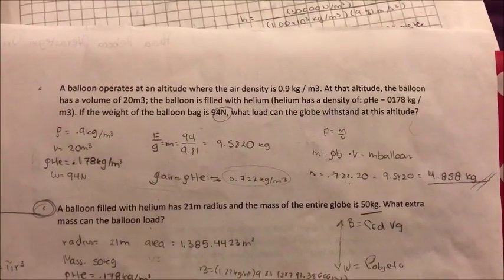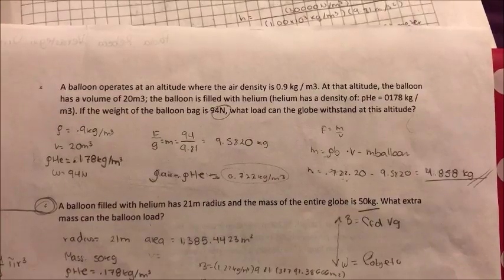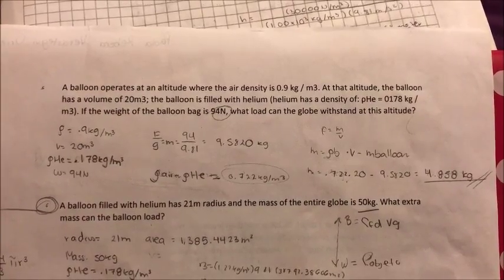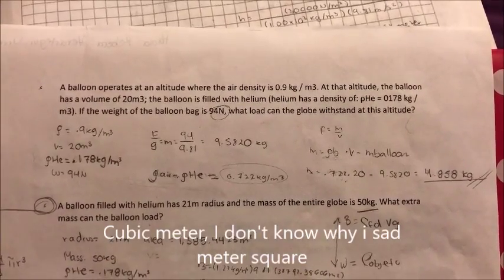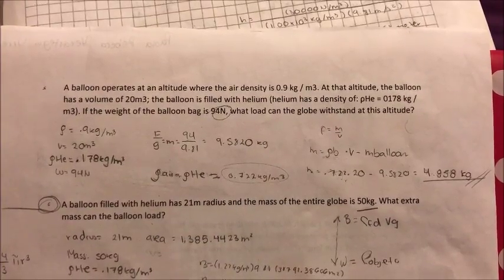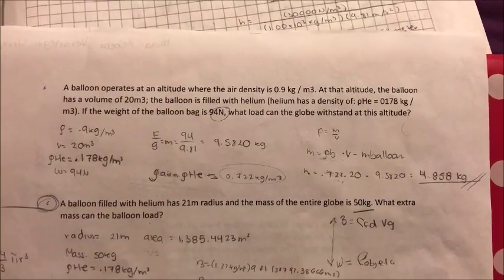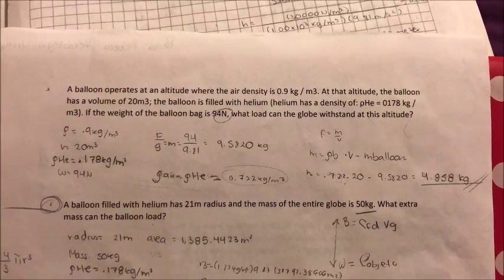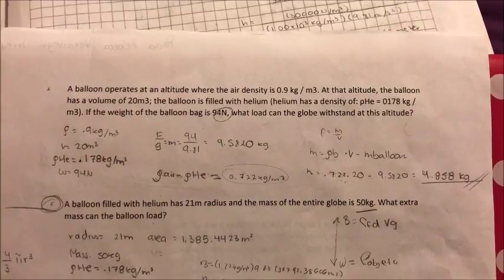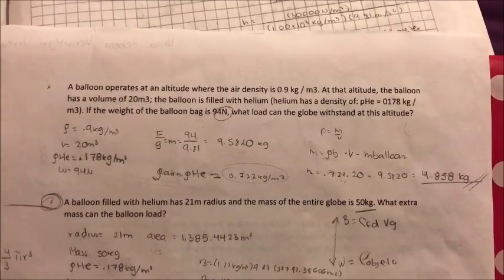Now I'm gonna read the fifth problem. It says, a balloon operates at an altitude where the air density is 0.9 kilograms per meter square. At that altitude, the balloon has a volume of 20 meters square. The balloon is filled with helium. It gives us the density of helium. If the weight of balloon bags is 94 newtons, what load can the globe withstand at this altitude?